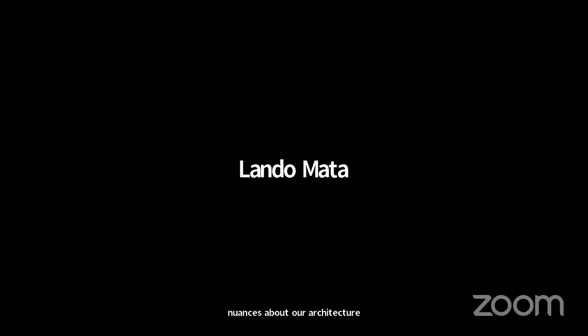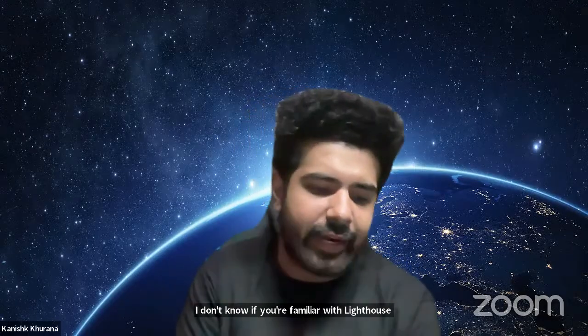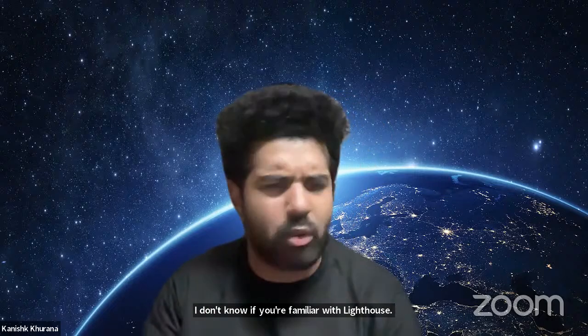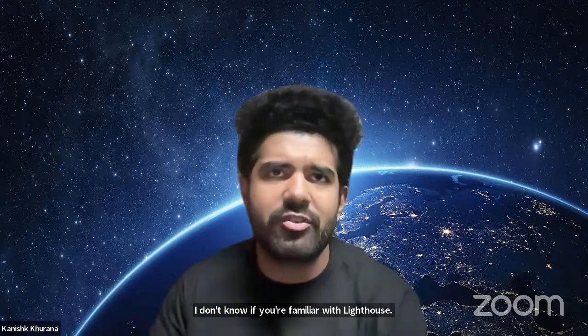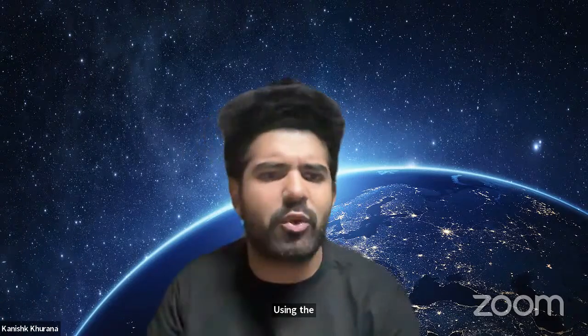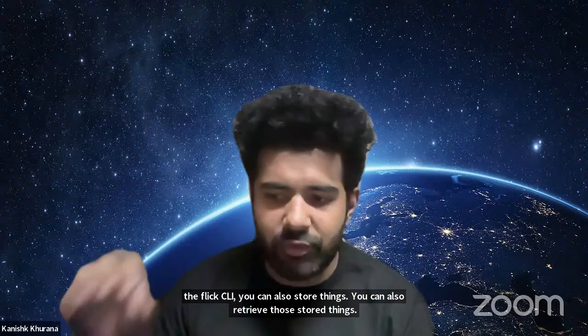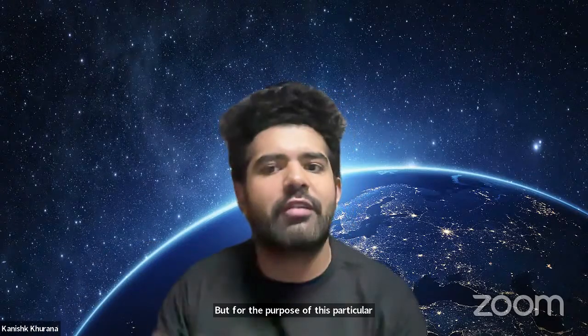So I just wanted to compare. So you guys are similar to Lighthouse for IPFS, a similar service. I don't know if you're familiar with Lighthouse. I am. So Lighthouse provides decentralized storage, more prominently just IPFS storage, and that is one of the functions inside our SDK and CLI. Using the Fleek CLI, you can also store things, you can also retrieve those stored things. But for the purpose of this particular buildathon, we are emphasizing only on using Fleek functions as a whole.